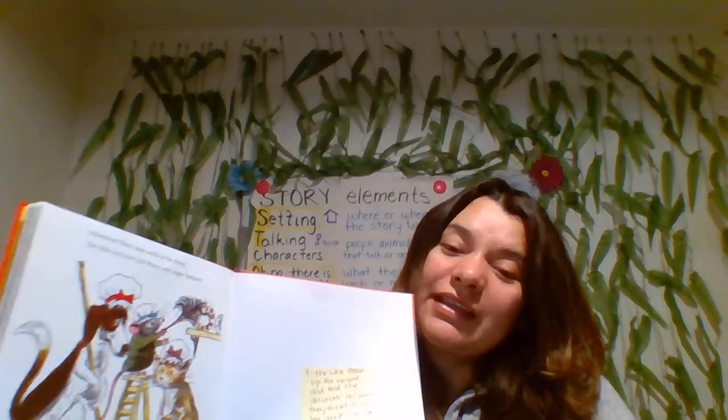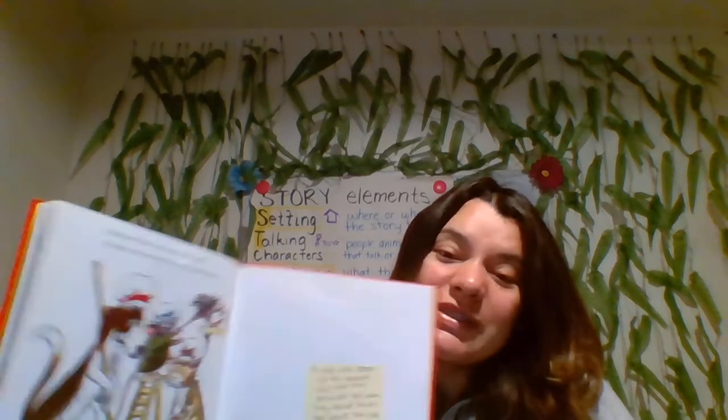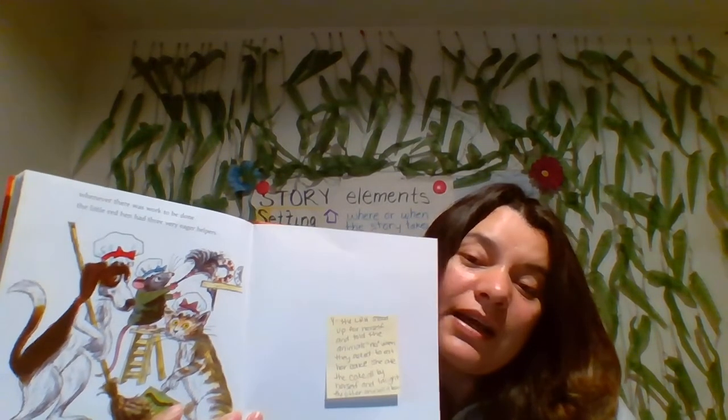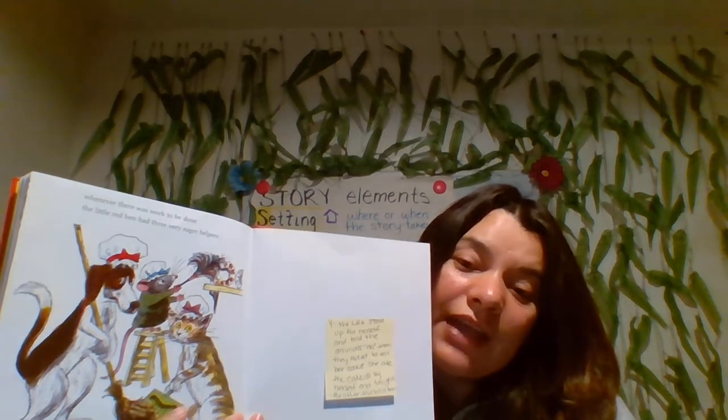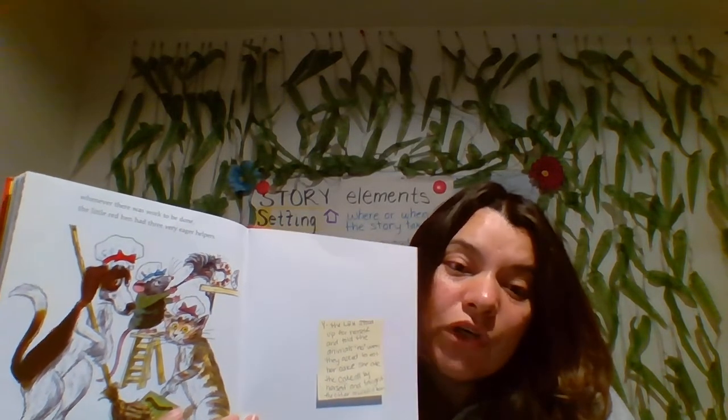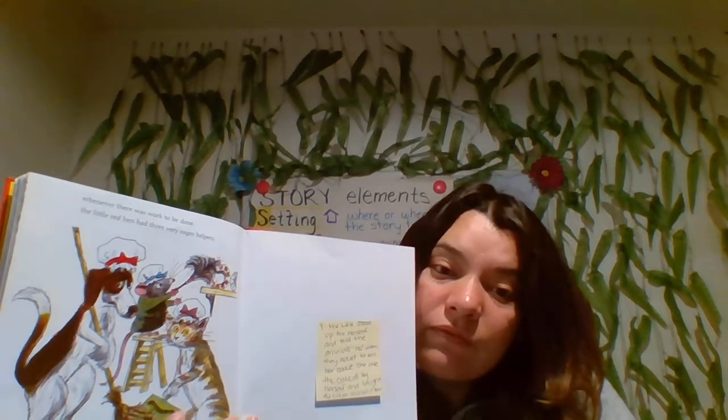So I really like this story again because towards the end, the animals, the cat, the dog, and the mouse, learned that they should have been more helpful, and they should have helped the hen in making the cake if they wanted to be part of eating the cake.